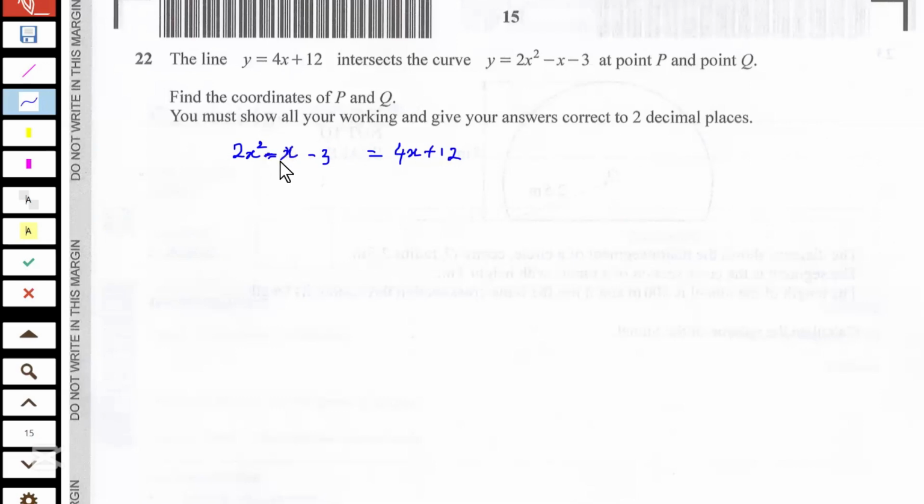So we have to now rearrange by grouping the like terms. To make this equal to 0, we move everything to the left-hand side. So we have 2x squared minus x minus 4x minus 3 minus 12 equal to 0.